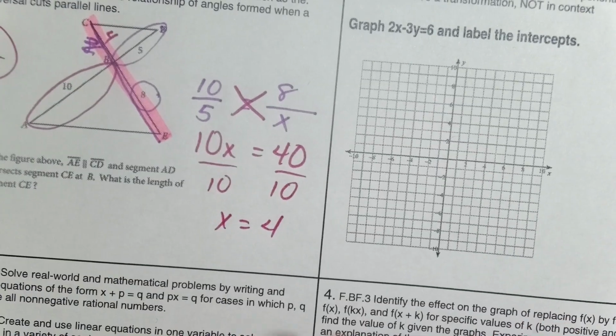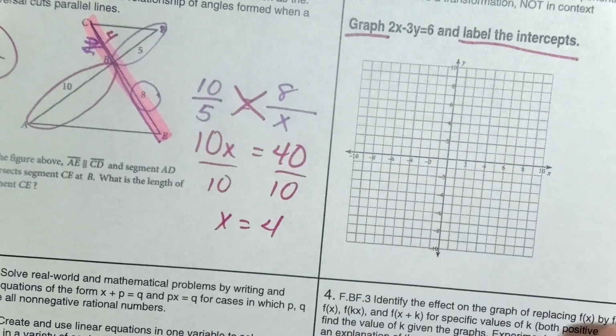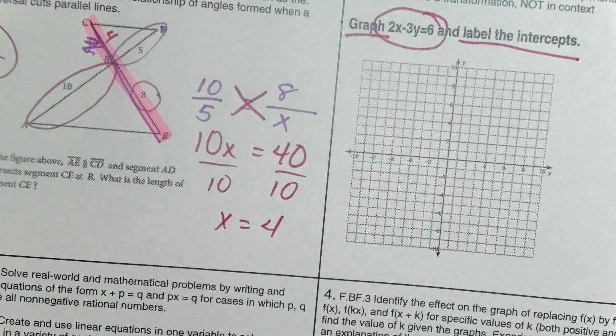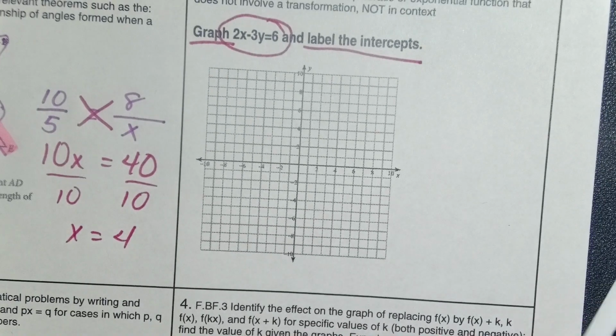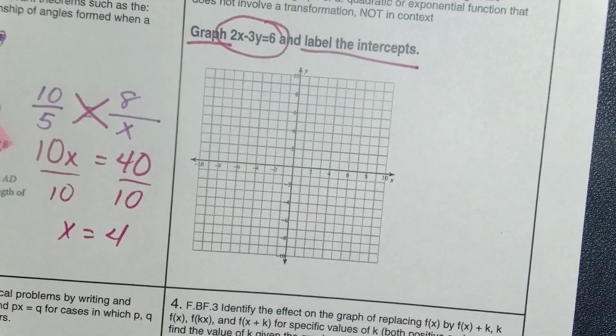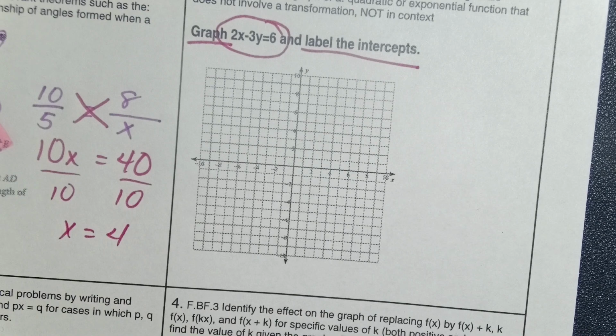Next one, asks me to graph, so we need points, and label the intercepts. This is in standard form. You all worked with standard form last year? No? Yes? Maybe so? Okay. Who can tell me what the definition of a y-intercept is? Anyone? That is the equation of a line. You can find the slope, the intercept using b. Where does the y-intercept cross? Y-intercept crosses where?